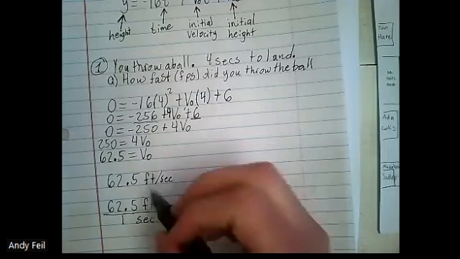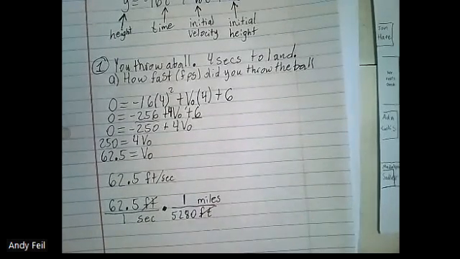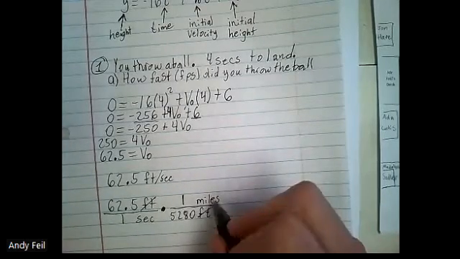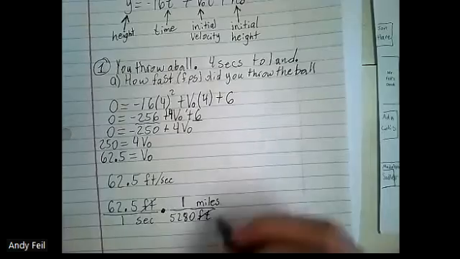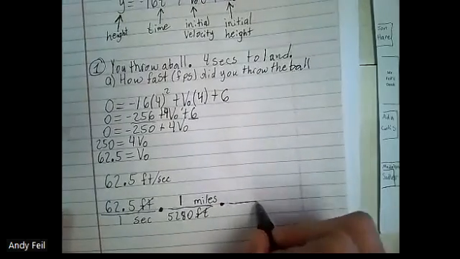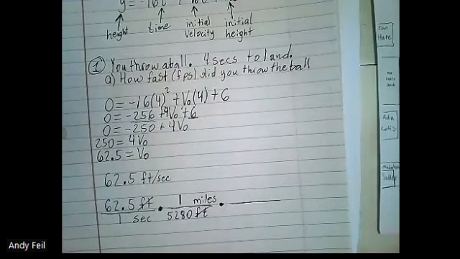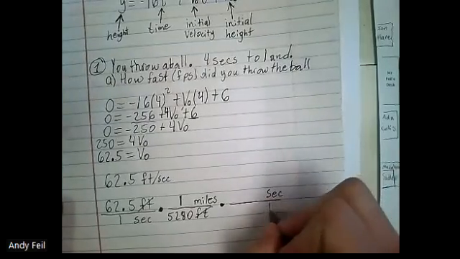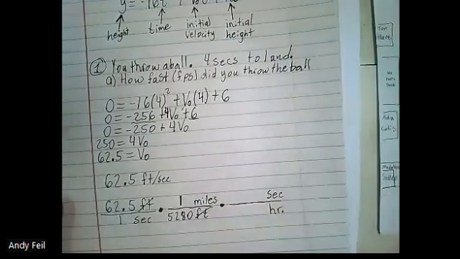Now, since we're dividing by the feet, we can cross out the feet, right? What do we want it in? Miles per hour. Now, to cancel out the seconds, does it need to be on the top or the bottom? The top. So we have seconds up here, and that means we have hours down here.